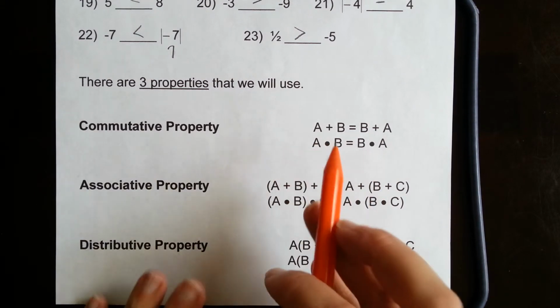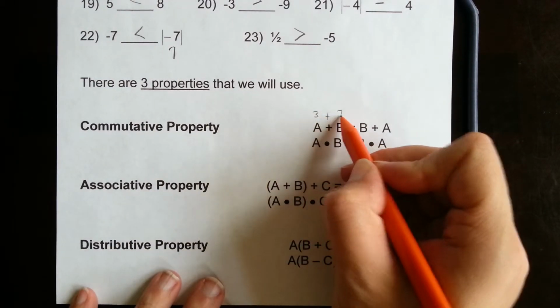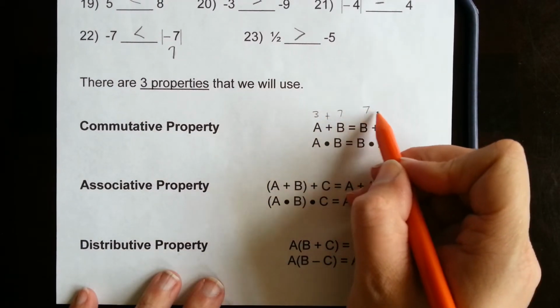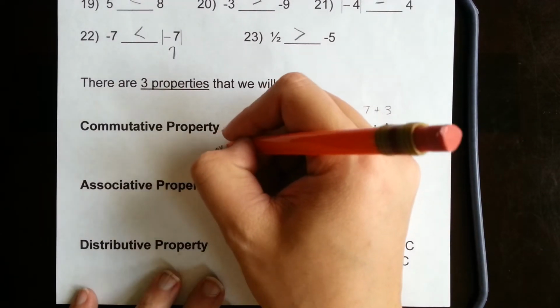In this one, I'm just exchanging places with the two things. If the 3 was first, and the 7 was second, then over here it became the 7 first and the 3 was second. So this one is just exchanging places.